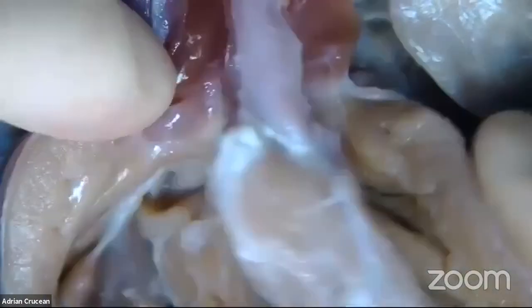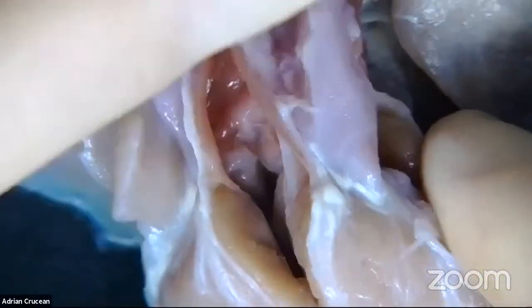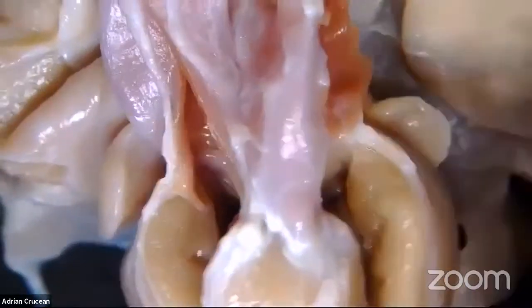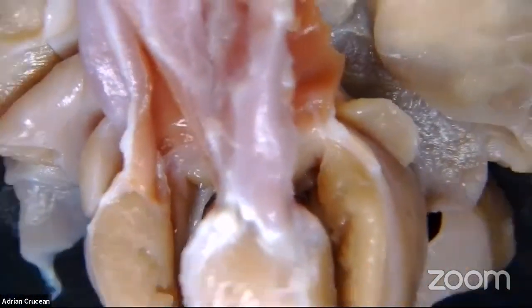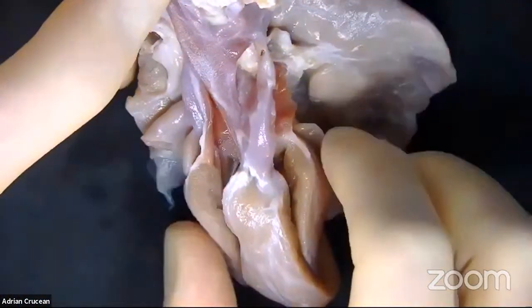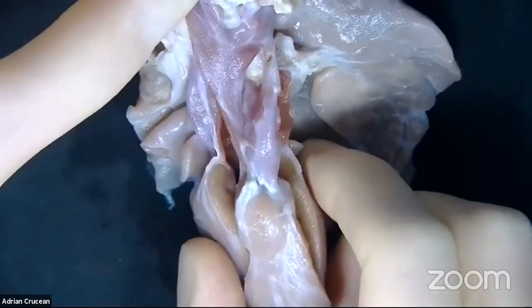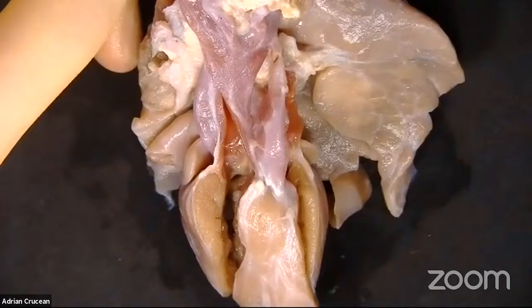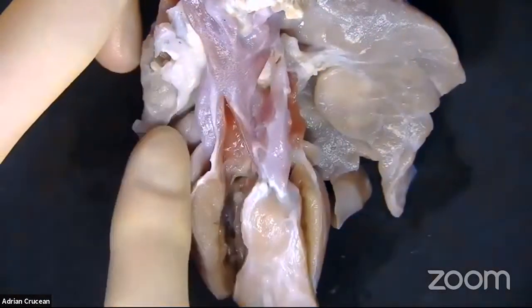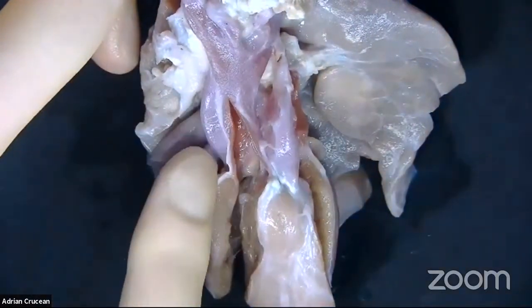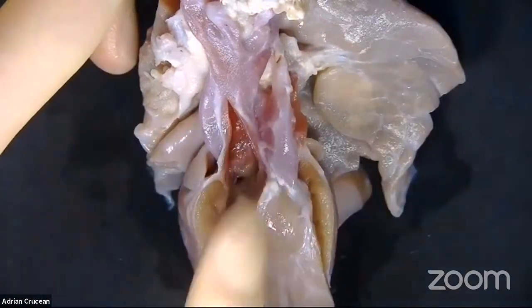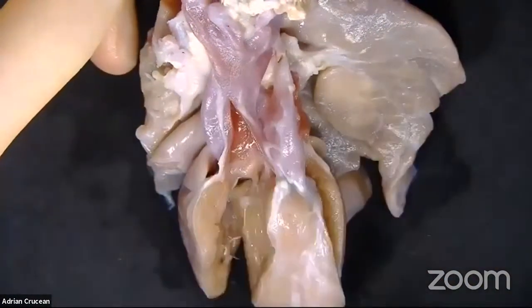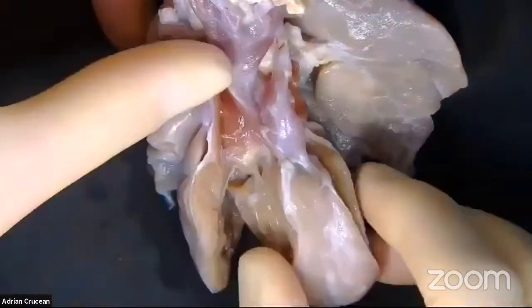And again, I show you two examples of posterior transposition, one with intact ventricular septum and one with muscular outlet VSD. Remember that this is important when we use the Leiden classification to position ourselves in the observer sinus, which is here. So this will be sinus number 1 here, and sinus number 2 will be more posterior.